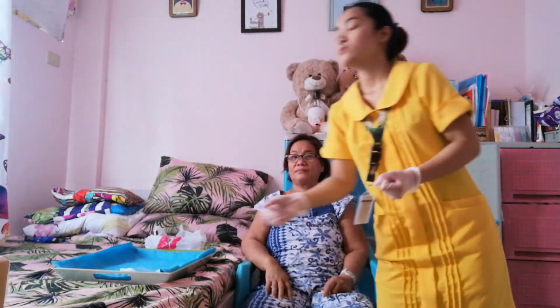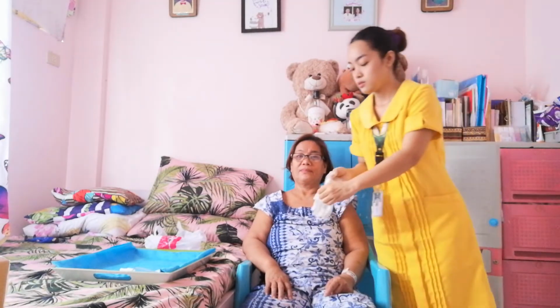So, after that, we will now assist our client into a comfortable position with raised side rails. So, ma'am, okay po ba kayo sa position nyo ngayon? Thank you po. And then, dispose all used materials properly and rearrange the reusable ones. And also remove gloves and PPE if used and perform hand hygiene.